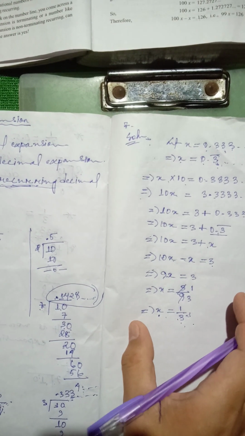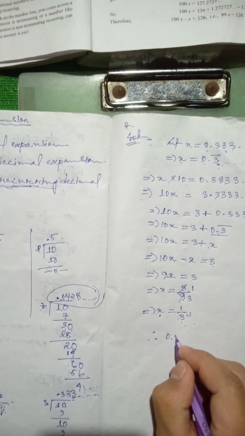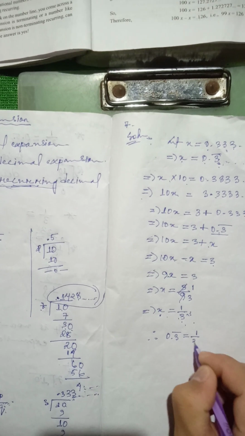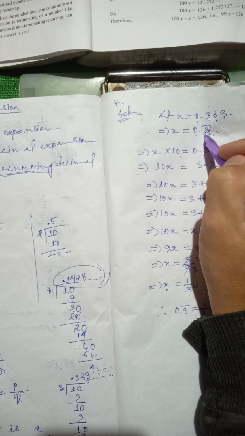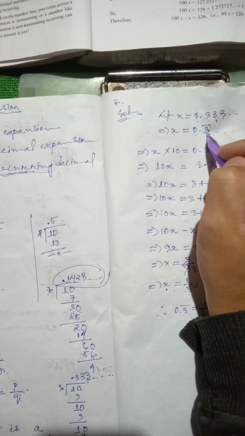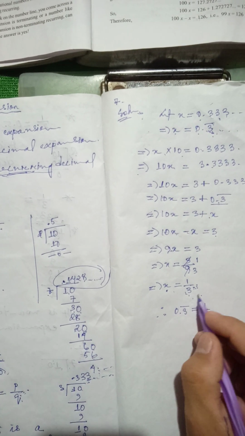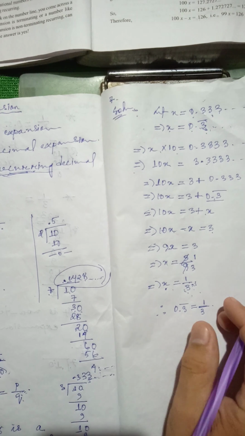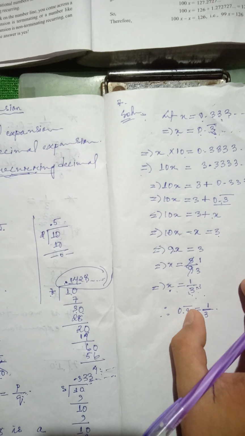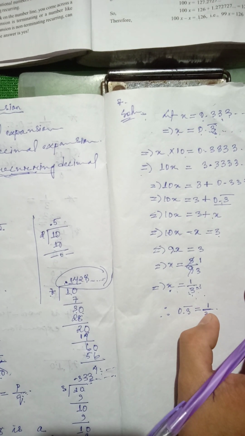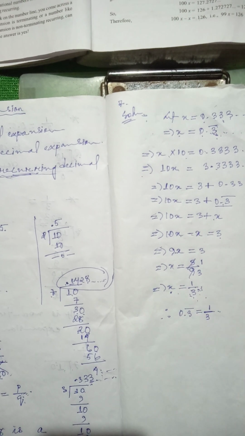So this is the last part. In this problem, what is the value of x? x is equal to 0.3 bar, equal to 1 by 3. The question has asked us to make this number in the form of p by q, that is, a rational number, and we just made it. Thus we can conclude that this number is a rational number, and moreover we can express this decimal expansion in the form of p by q. So that's it.